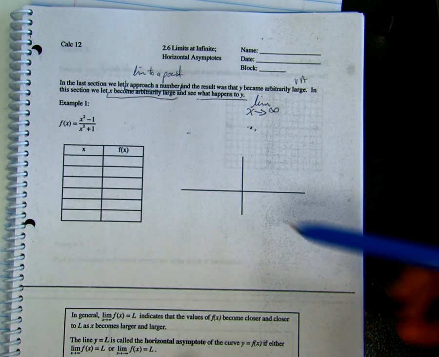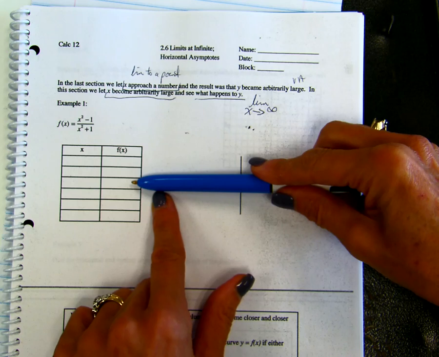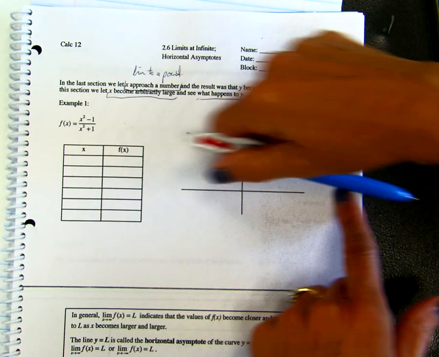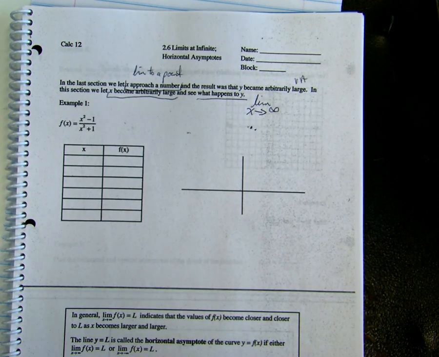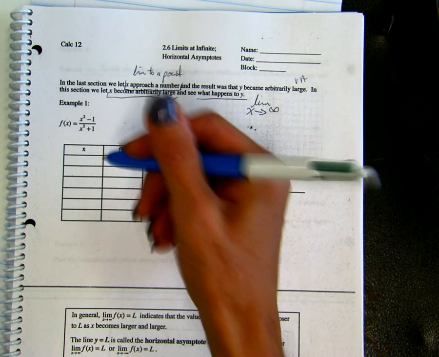And of course, you can approach negative infinity heading to the left or positive infinity heading to the right. So we're going to just take a function that we've looked at probably in the past and look at what would happen if x got infinitely large with this particular function. And then we'll talk a little bit about the intuition of it.